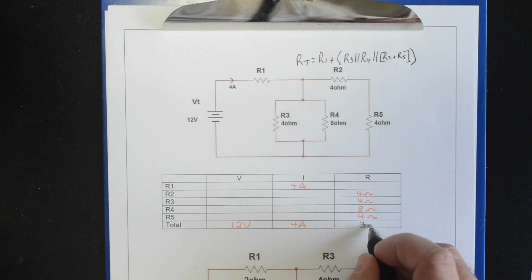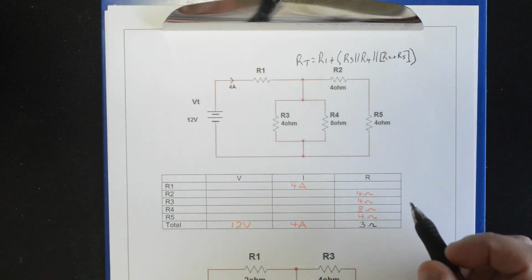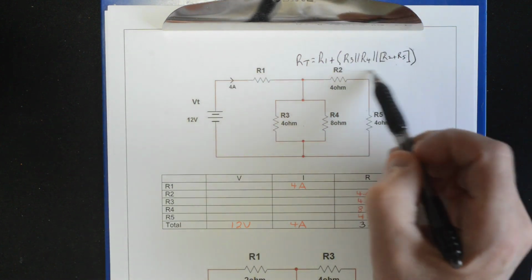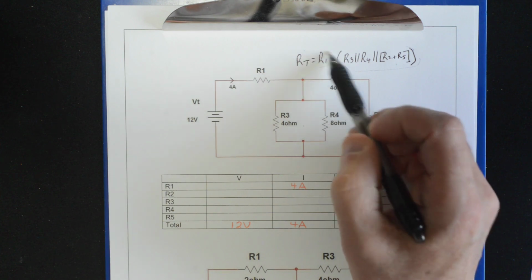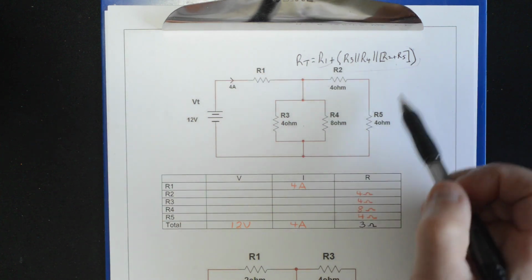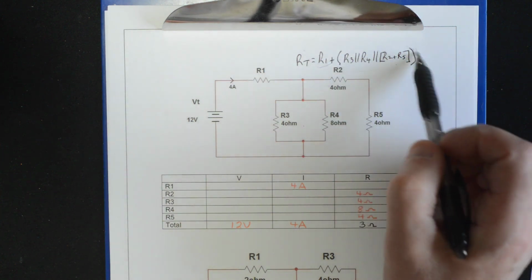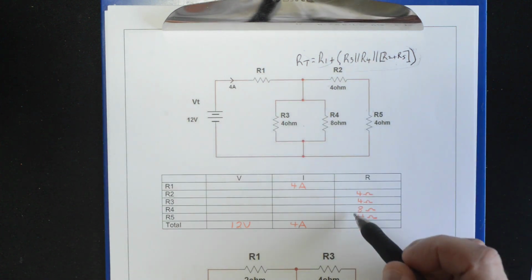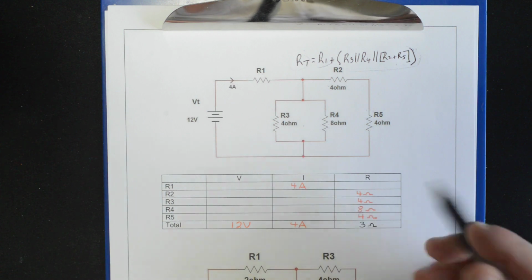So that's 3 ohms. Now, like I mentioned in a previous video, you have to back out, because we have all of this stuff and all of this, we just don't have this. All of this hasn't been calculated yet to an equivalent resistance, but the answer is found within these values that we do have.